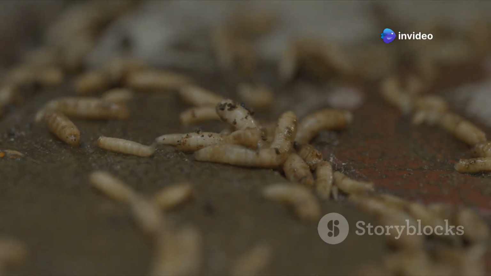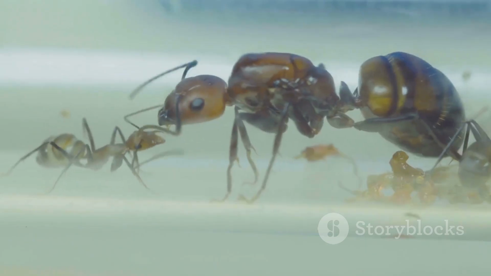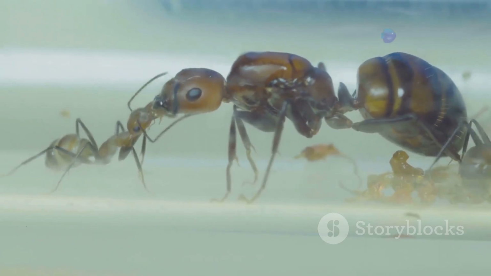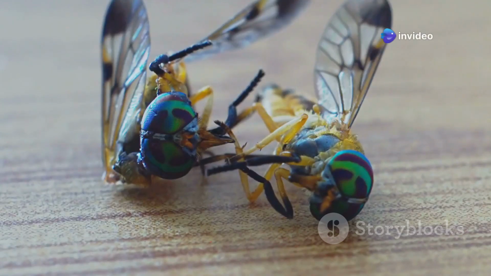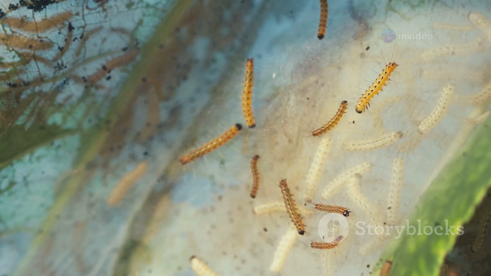Mutations are small changes in an insect's genes. Genes are like blueprints that determine an insect's traits. These traits include things like color, size, and behavior. Mutations can cause an insect to look different or act differently. Mutations are a natural part of life. They happen all the time in all living things.